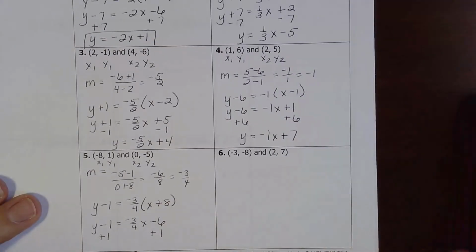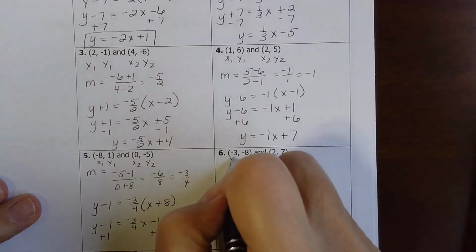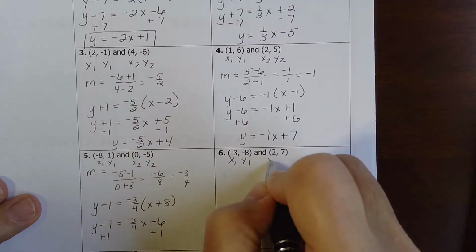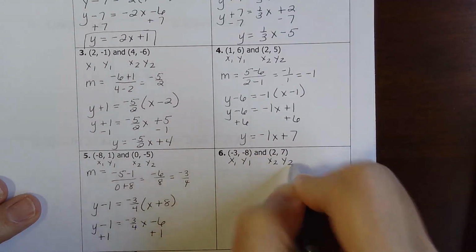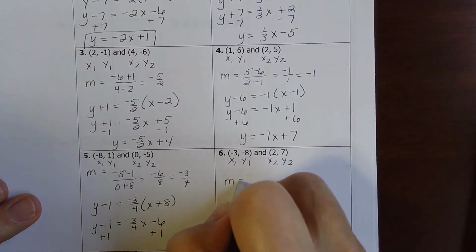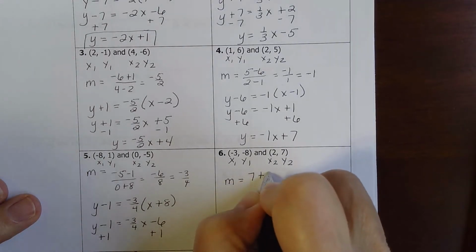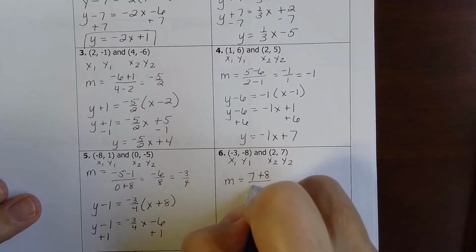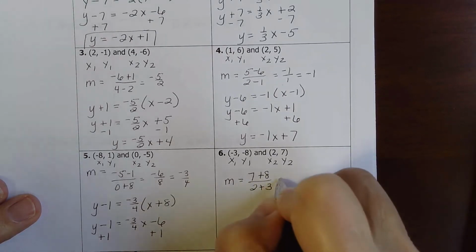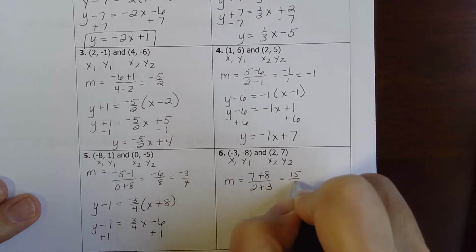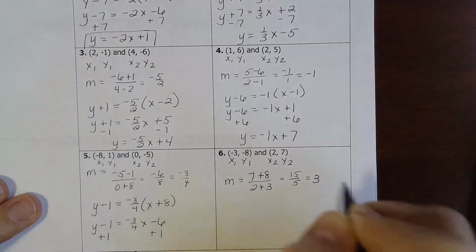Simply stupendous. All right, here's your x1, y1, x2, y2. So your slope is going to be 7 plus 8 over 2 plus 3. So that's 15 over 5, which reduces to 3.